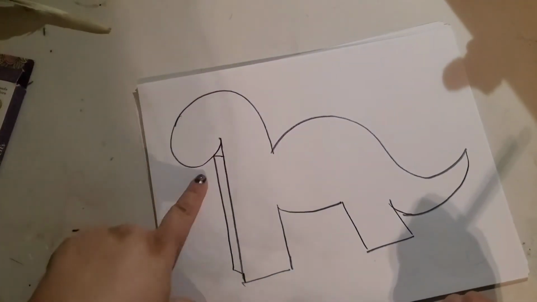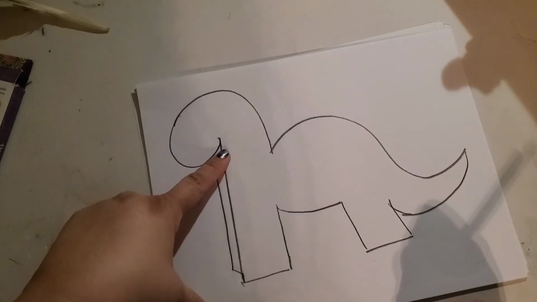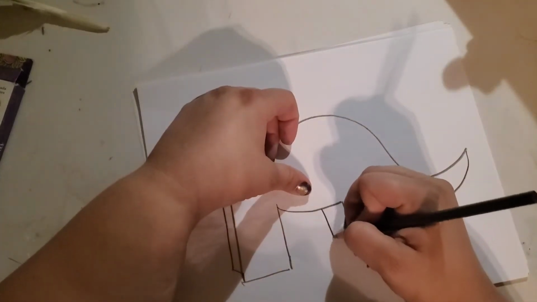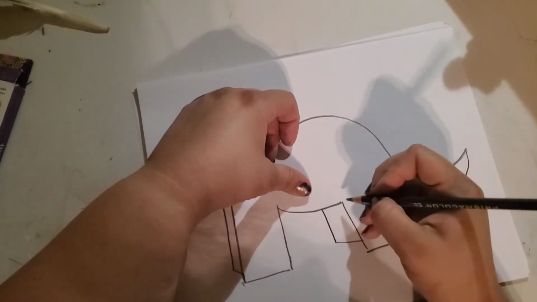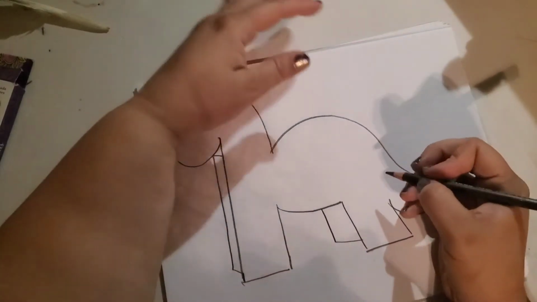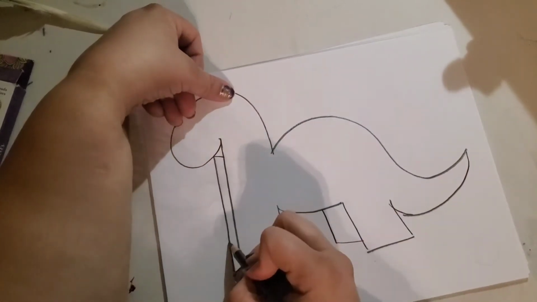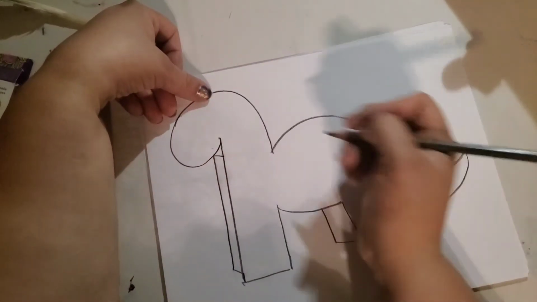Notice how I put a triangle right there just to make this into a rectangular shape. That's what you really need to be doing right now. You need to be breaking these up into regular geometric shapes. So I added this limb, and I added a little geometric shape right there.